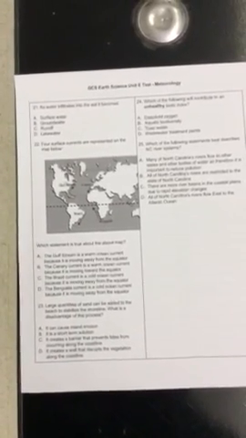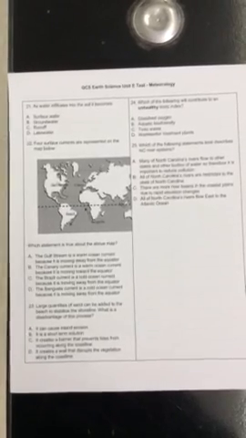21. As water filters into the soil, it becomes A, surface water, B, groundwater, C, runoff, or D, lake water.